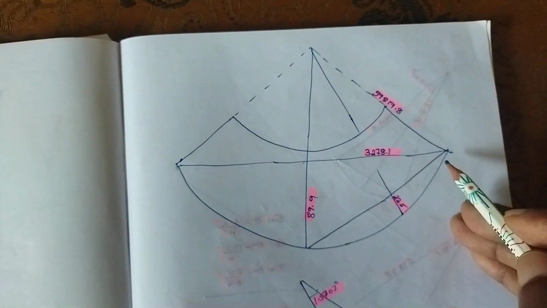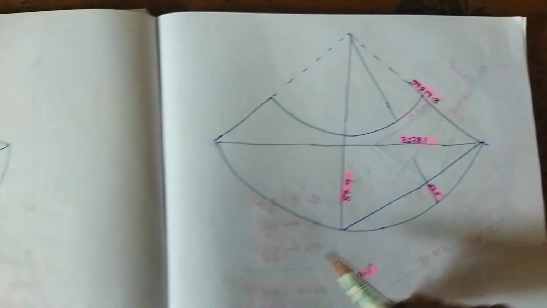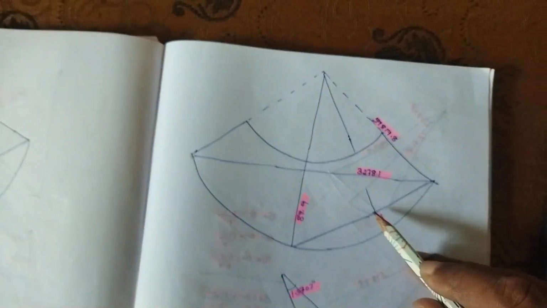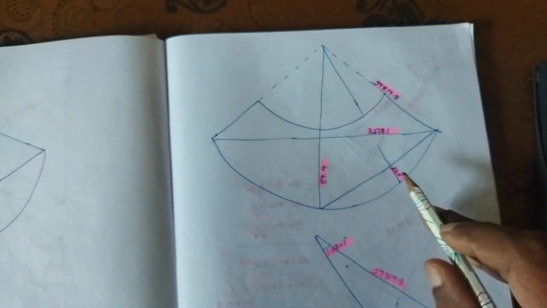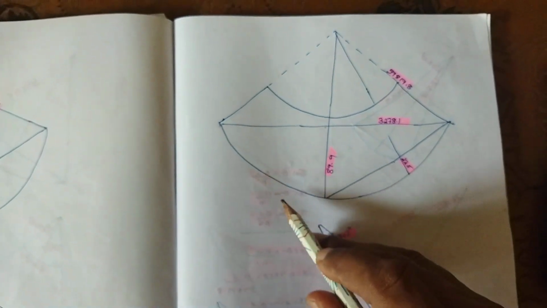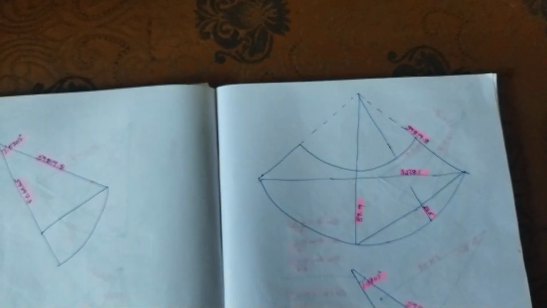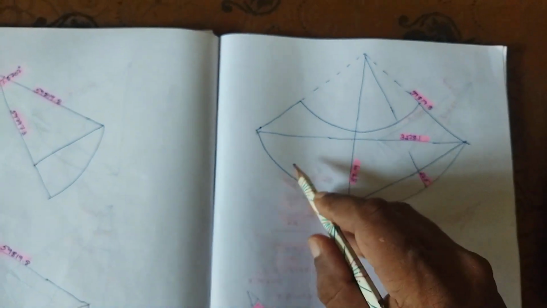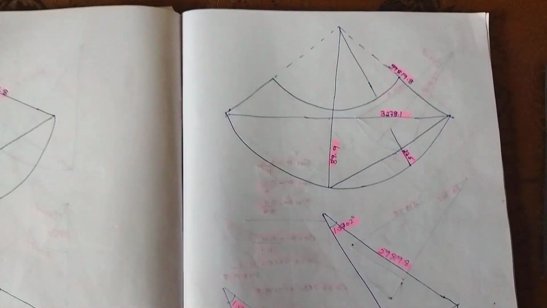Again we made one line from that portion to the corner. Through calculation now we have found out 22.5. Here also 22.5. I didn't write it here, but when you mark it on the plate, at that time itself 22.5 has to be marked. Then we can avoid confusion.